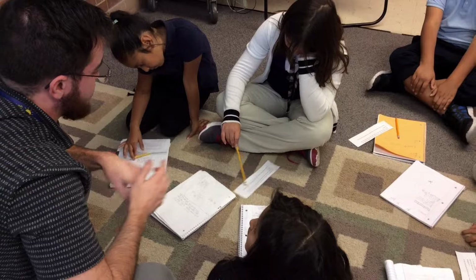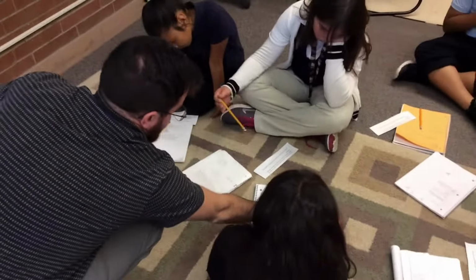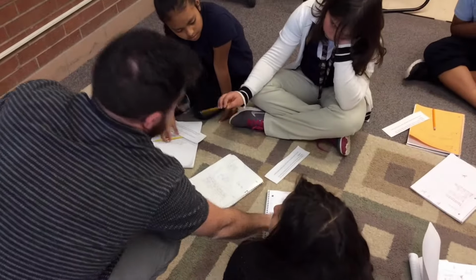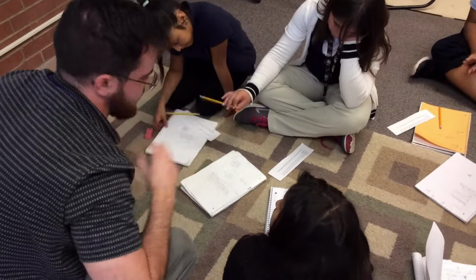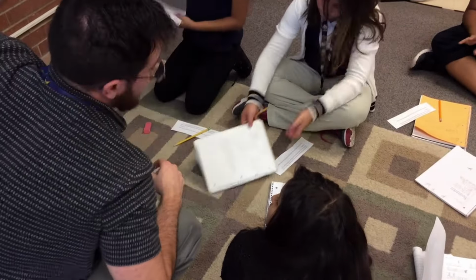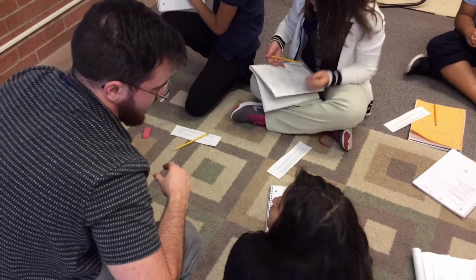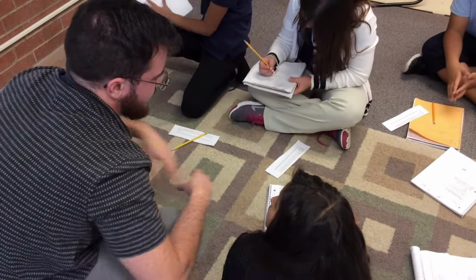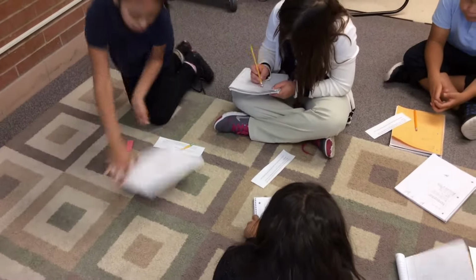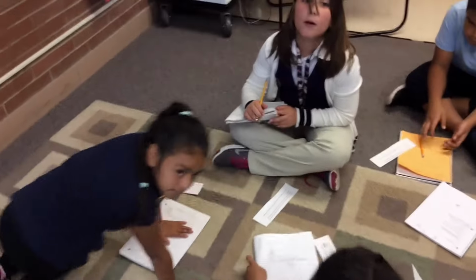So you could add, but remember, is this a whole or a part? That's the whole amount. That's all the money she needs. So you can add up, but you don't want to add to that whole. You don't want to make the goal bigger than it needs to be, right? Why don't you guys take a look at that?